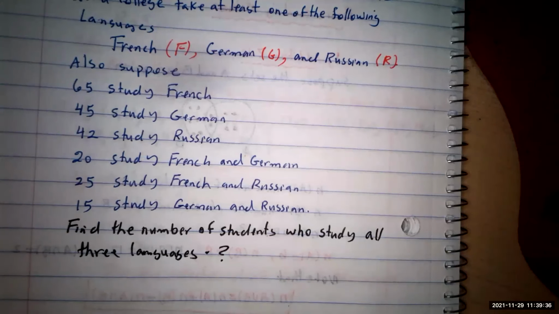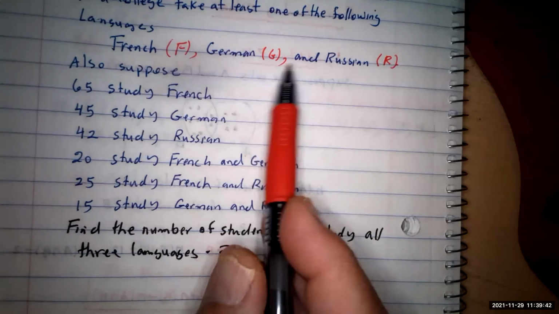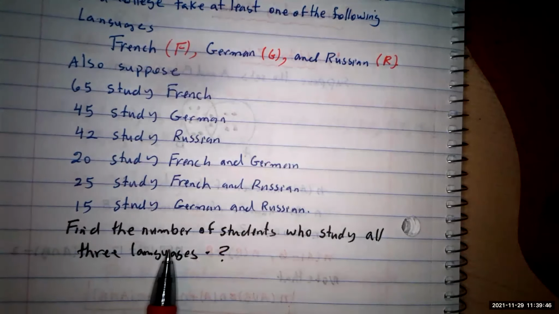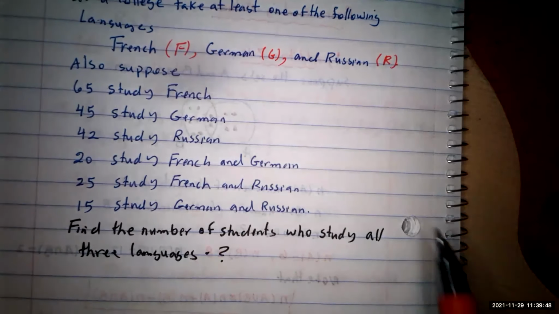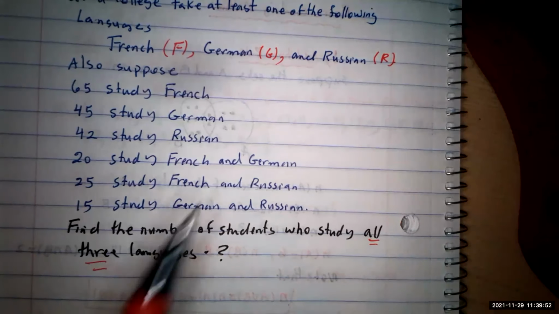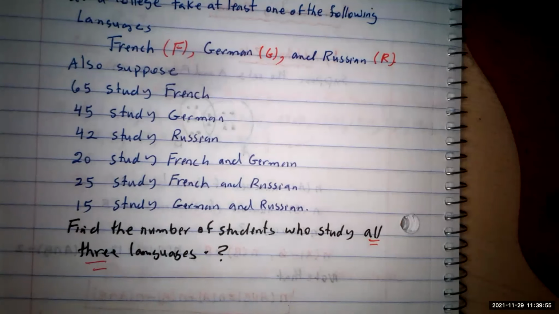You have to make up those categories: French, German, and Russian. This simply means you want to find the number of people who study all the languages, so studying French and German and Russian.